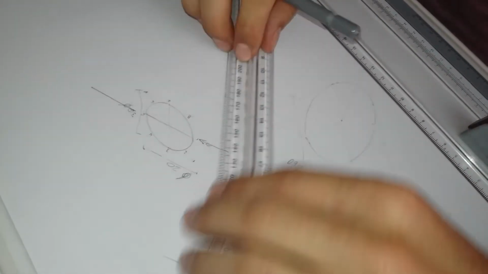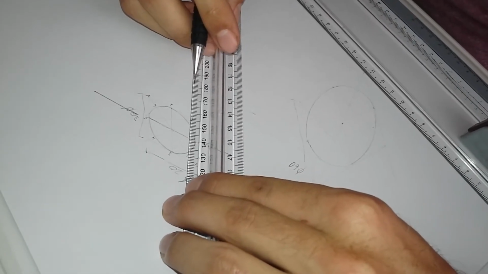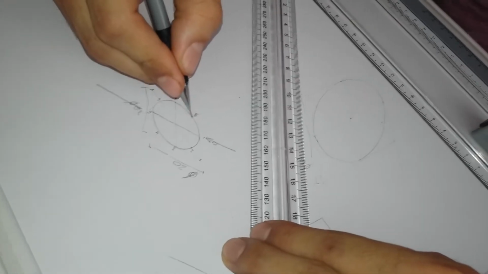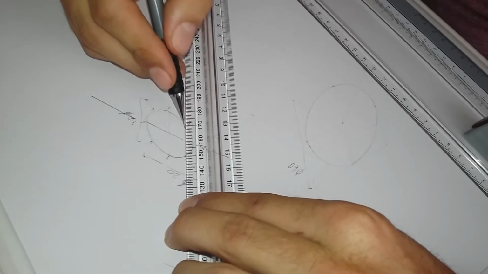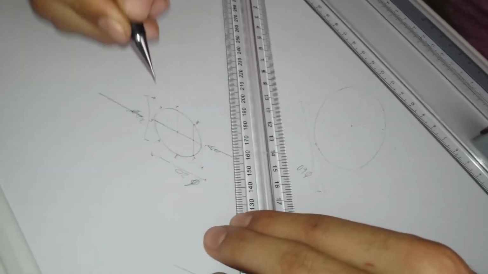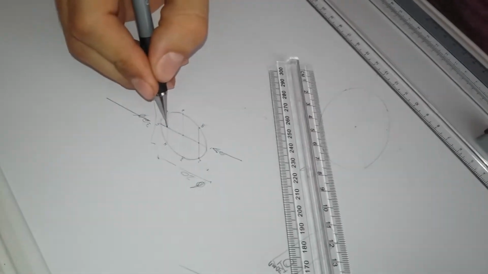I'll show you here in a second. What we first have to do is join the points so we can find the construction along this line of axis. So I'm going to take where point 2 cuts the circle and join it to point 8. Like so. Point 3 and point 7 join it over there, and point 4 and point 6 join over there.